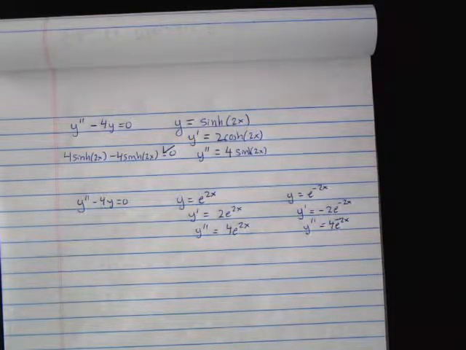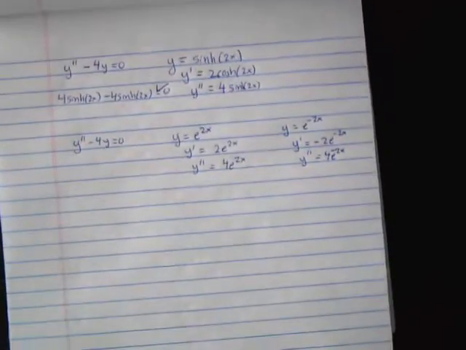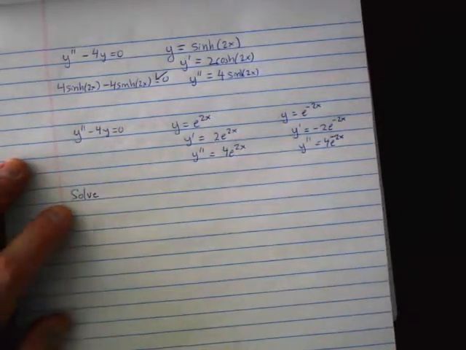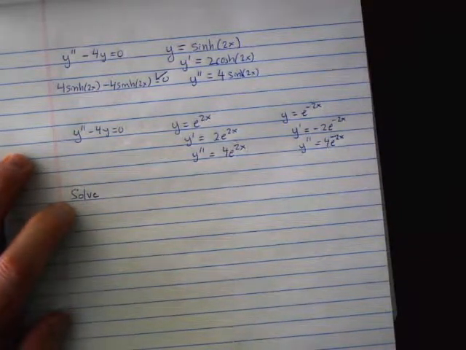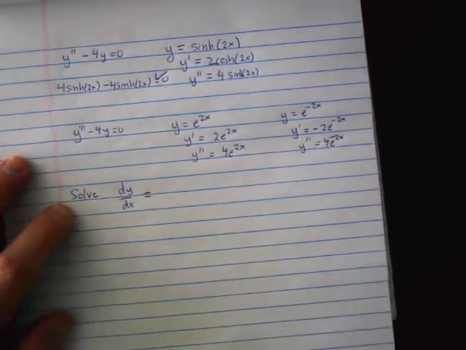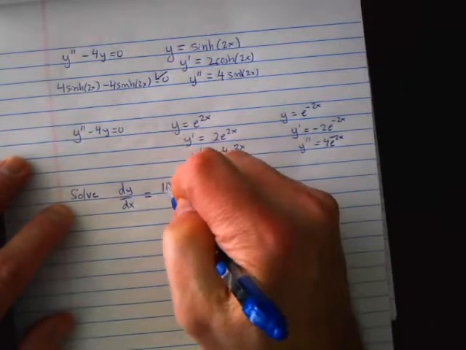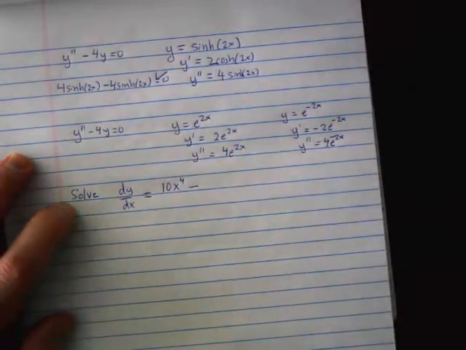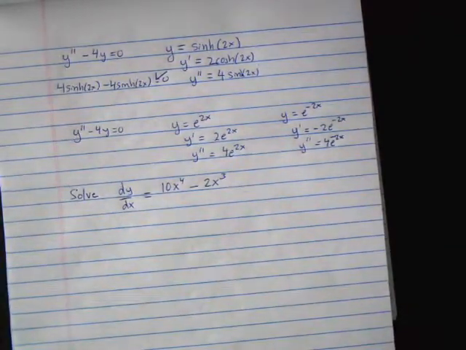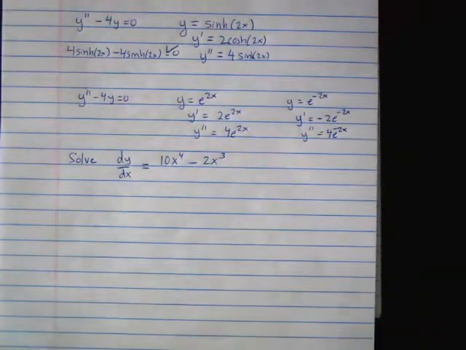All right, so the next big question is, if I give you differential equations, how do you solve them? For example, how do you solve, I'm just going to steal one out of the book here. Let's start with a real easy one. dy dx equals 10x to the 4th minus 2x cubed. So there's a differential equation. I use the symbol dy dx instead of the symbol y prime. How do you solve that? Any ideas?